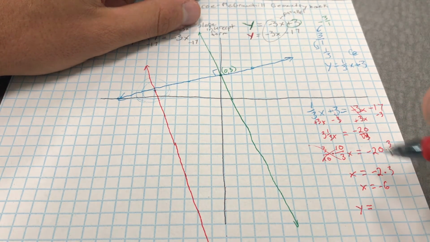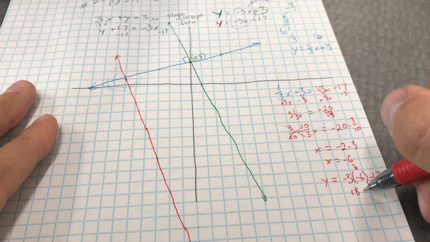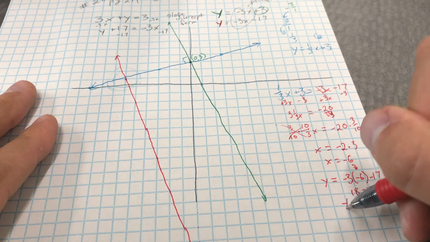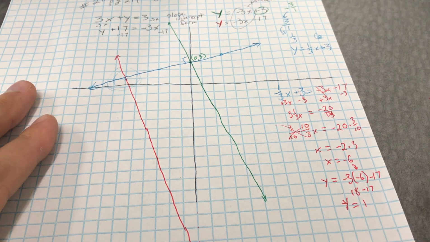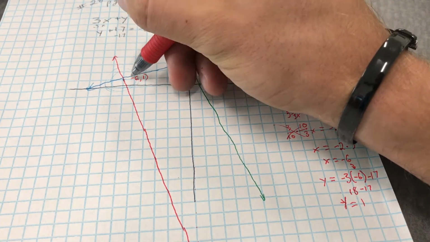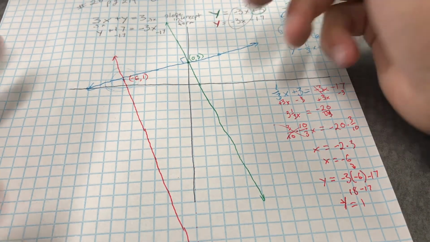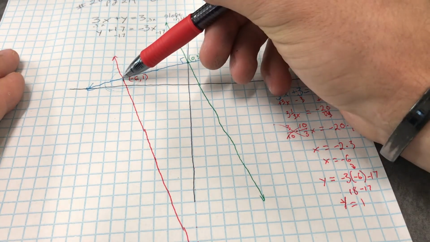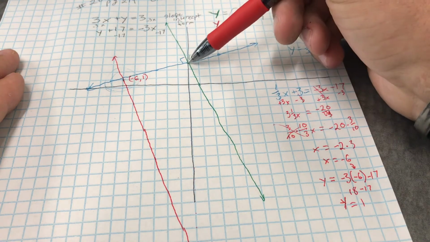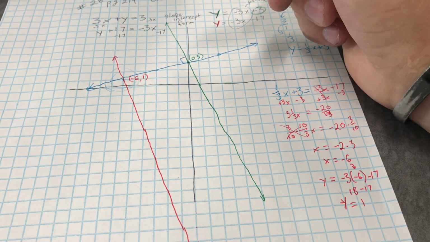Y equals -3. Plug in the -6 minus 17. I'm going to have +18 minus 17. Y equals 1. I like it. All right, so that means this right here is -6, 1. I now have this coordinate, and I have this coordinate. I now have enough information to solve for the distance from the blue-red intersection to the blue-green intersection. So I could use the distance formula.